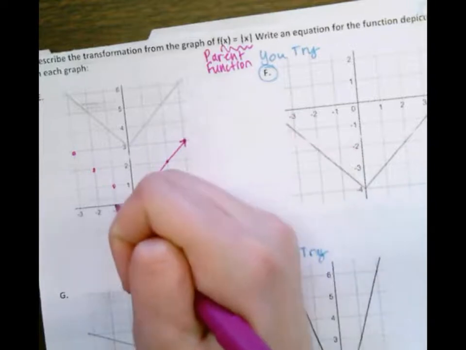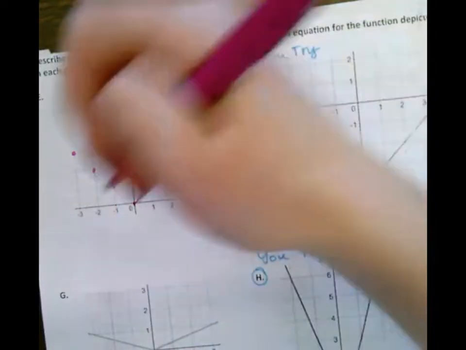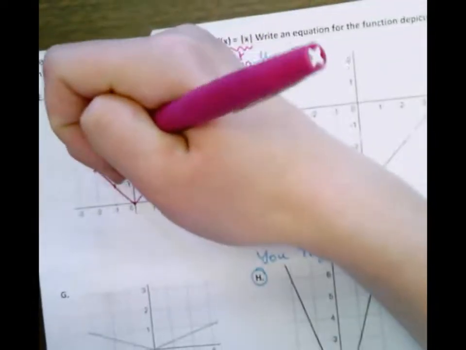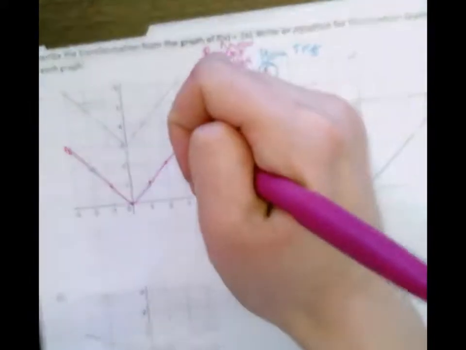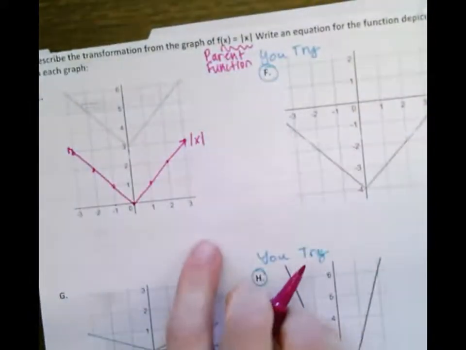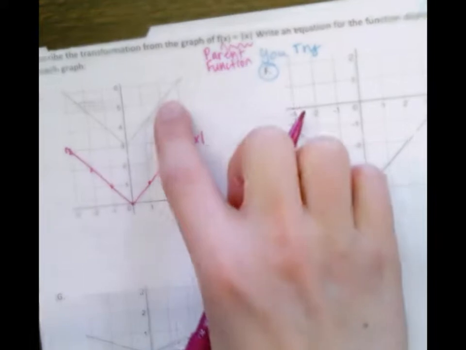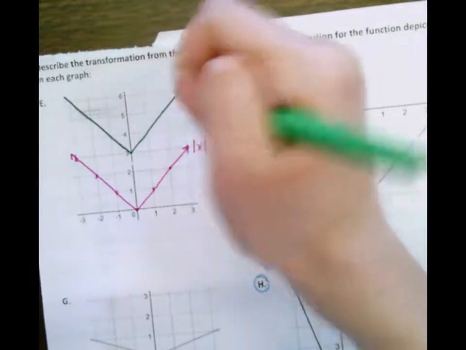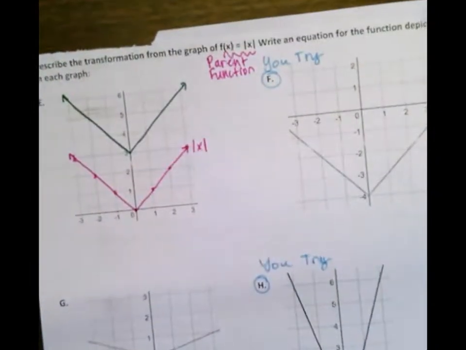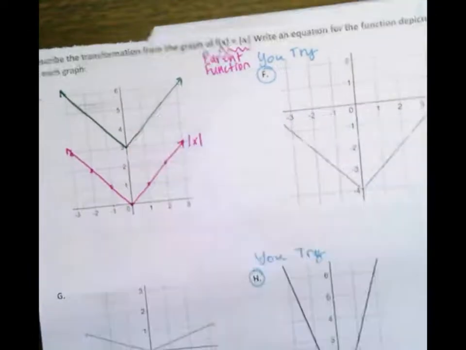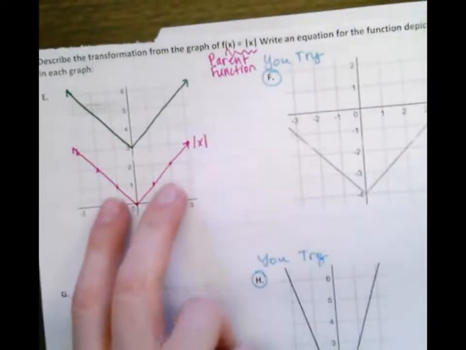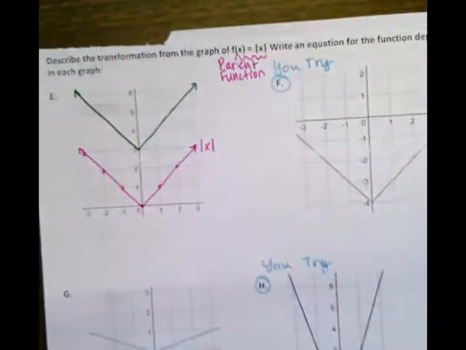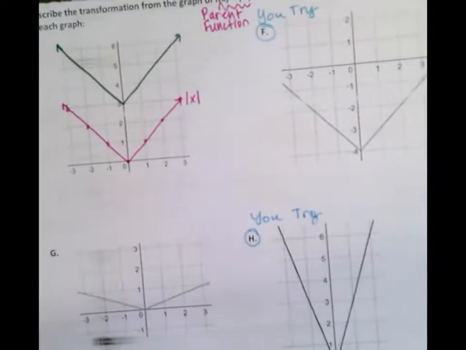And then over one to the left and up one on the left-hand side as well, right? So this is absolute value of x. And then I'm thinking about how does this other graph relate to it? And just to make it more clear, I'm going to outline this. So what it looks like to me is that they have the same slopes, right? Because they are parallel. And all that's happened is I've taken f of x and shifted it up, right? So we call that a vertical shift, right?